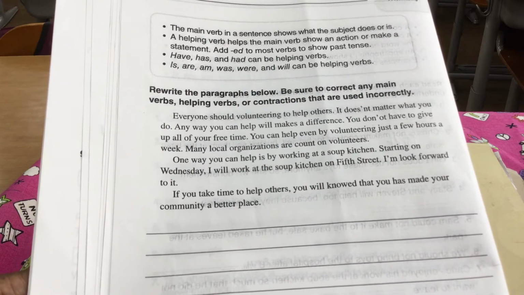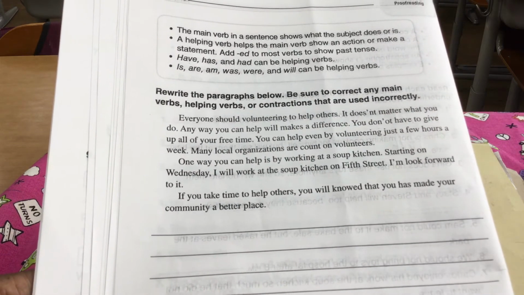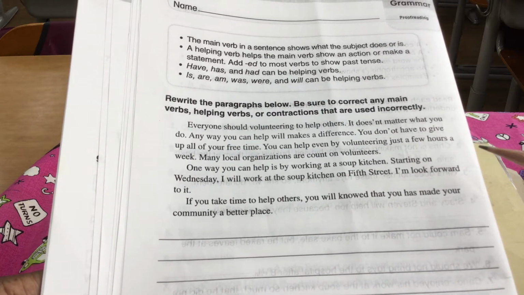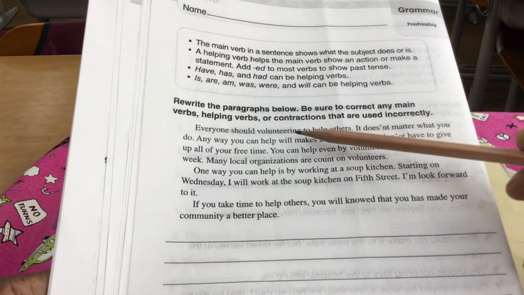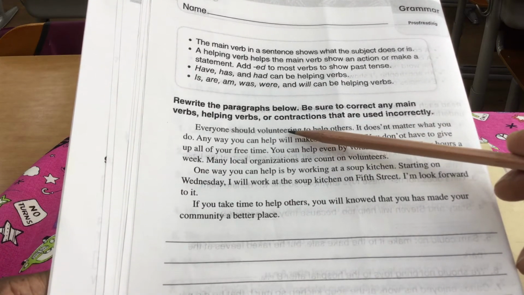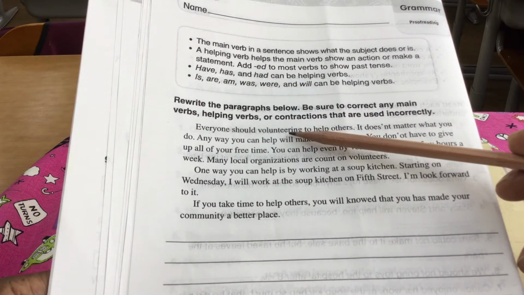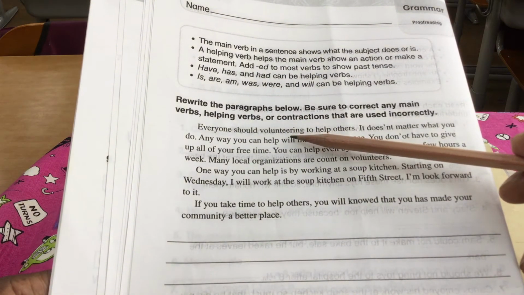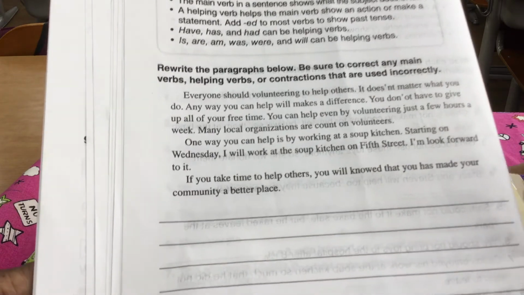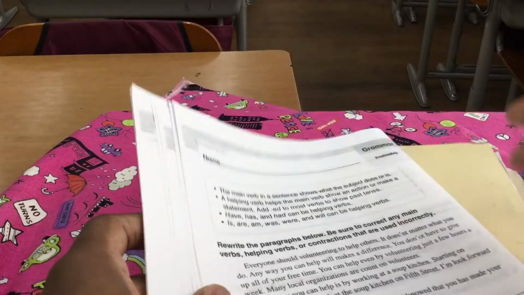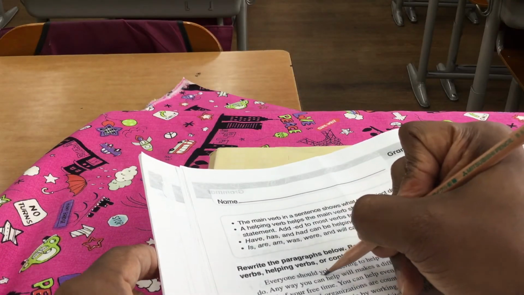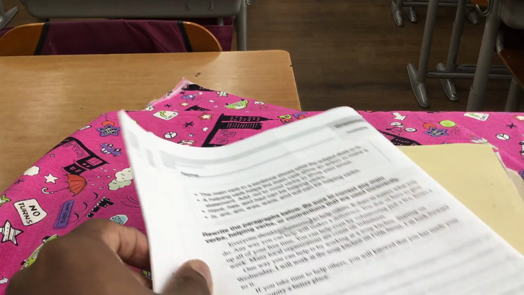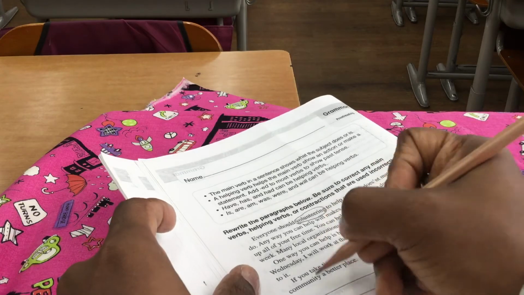Let's look at sentence number 1. Everyone should volunteering to help others. Well, volunteering, that is our main verb, but we shouldn't say everyone should volunteering. It should be everyone should volunteer to help others. So I'm going to circle that as a mistake, and I'm going to begin to rewrite it.